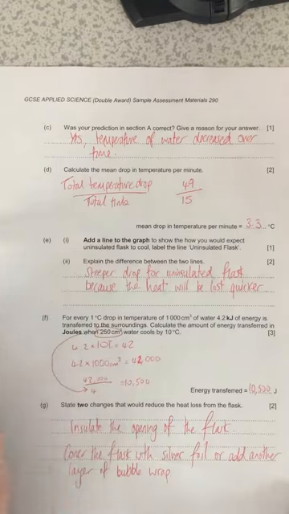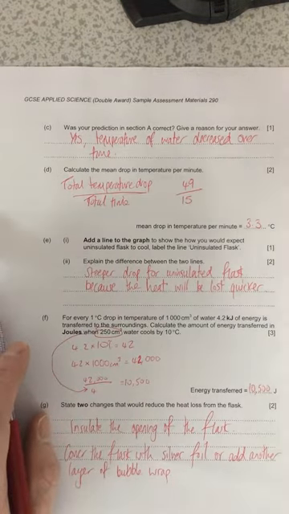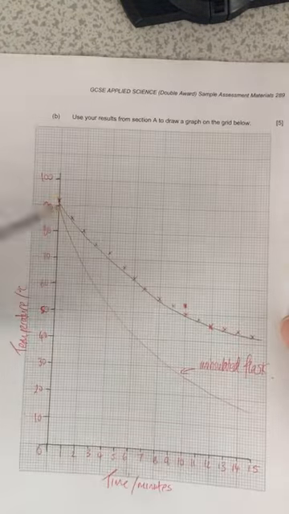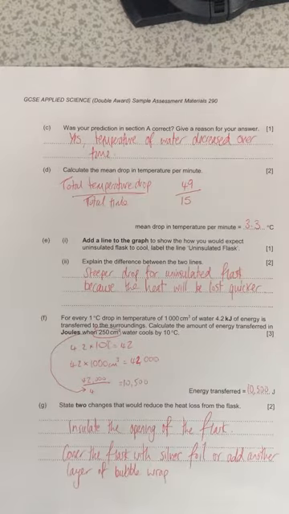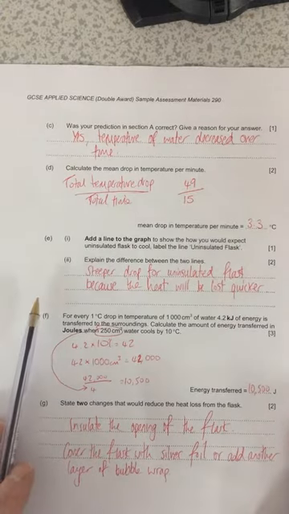Now, was your prediction in section A correct? Well, just take a look at the graph. Over time, the temperature decreased. So yes, as the temperature of the water decreased over time, the prediction was correct.